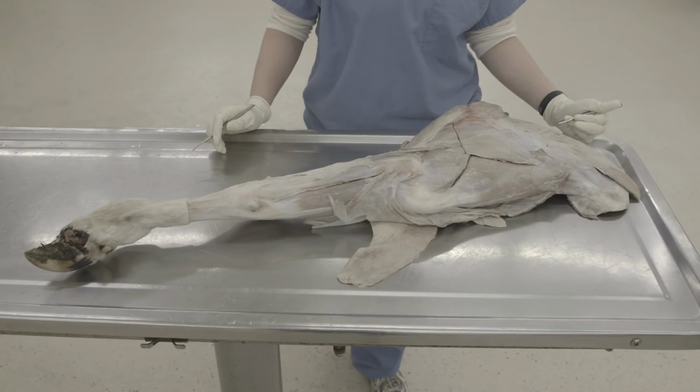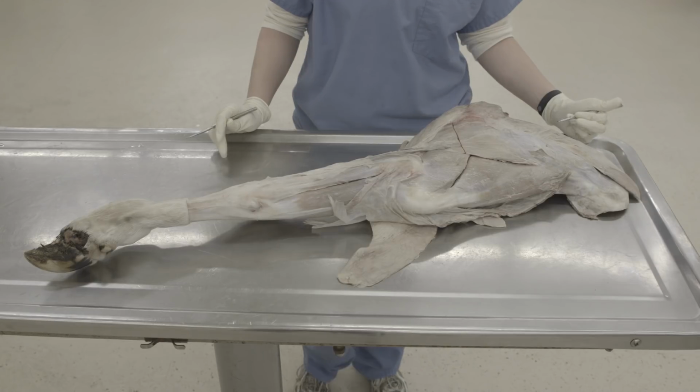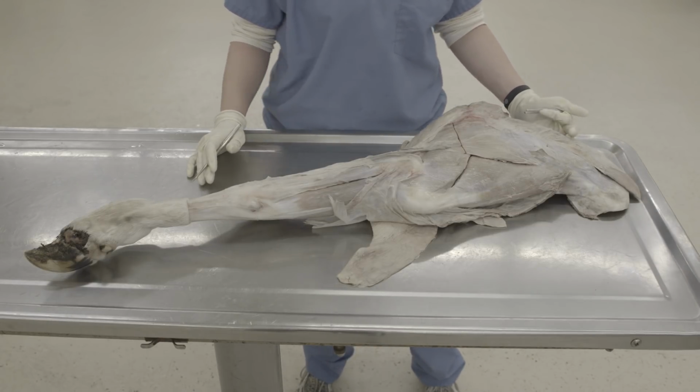This is the thoracic limb on the calf specimen. This is the detached left leg, the forelimb. And so we'll be looking at the structures of the intrinsic muscles of the forelimb and also the nerves and vessels. So here on the calf, we are looking at a medial view.